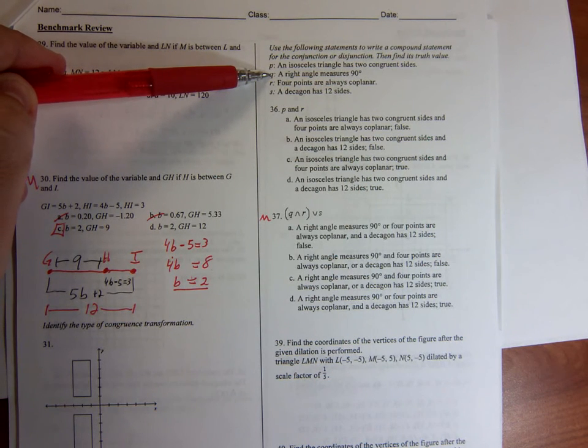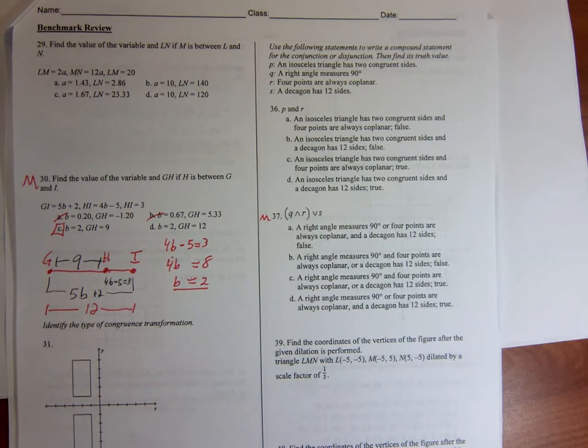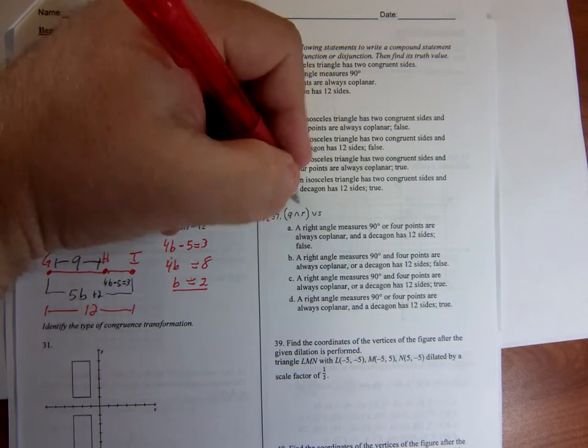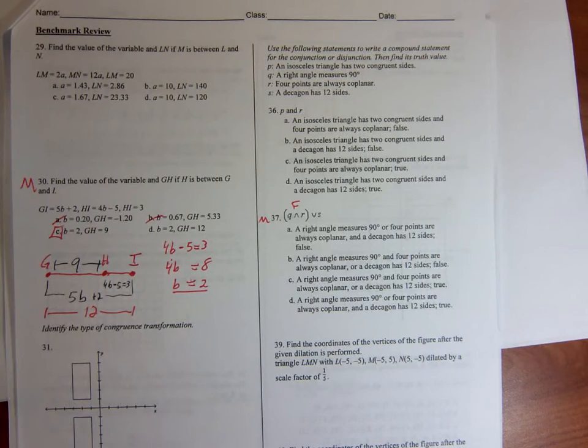Okay, we have a true so far. R says 4 points are always coplanar. True or false? False. Remember the stool? It sits nicely on 3 legs, but with that 4th leg, it always wobbles, right? Because it's not sitting in the same plane. So that is a true and a false statement, which means overall it is false, right? Even if part of it is false, the whole thing's false when it comes to ands.